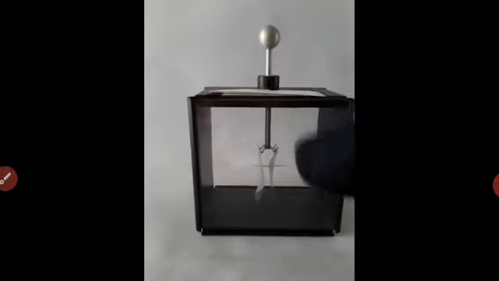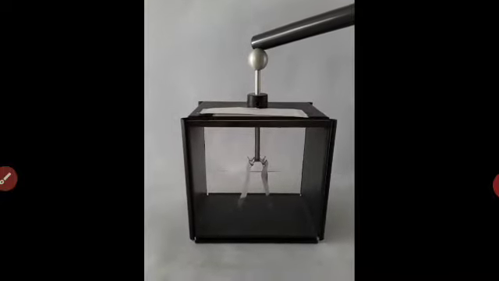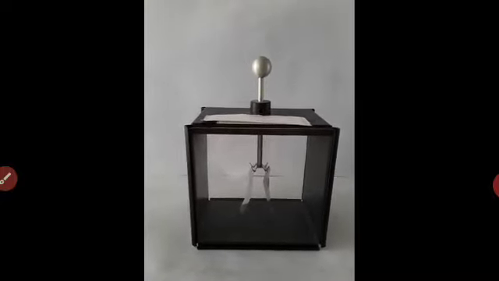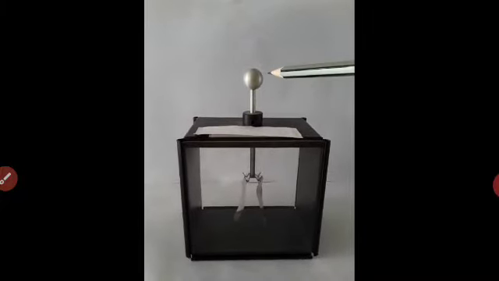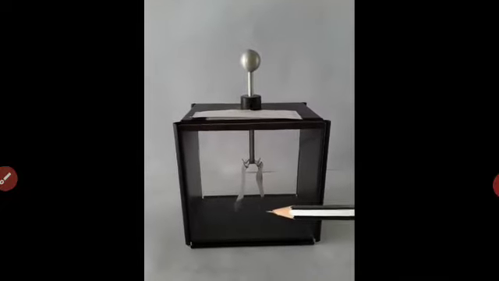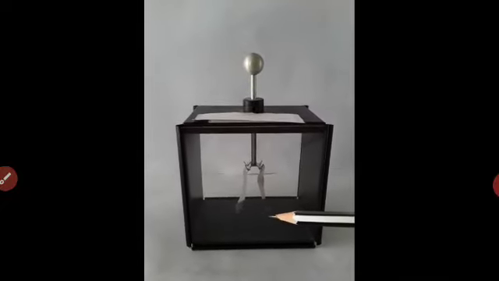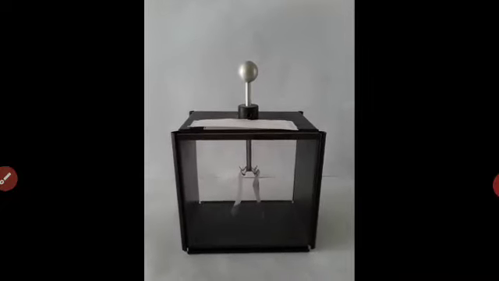Now, I am rubbing the ebonite rod with the wool and will bring the charged rod near the electroscope. Oh, see, the leaves got separated. This is because the charges which are transferred from the ebonite rod to the sphere travel through the conducting rod and onto the leaves. Like charges on the two leaves resulted in the repulsion of the leaves.